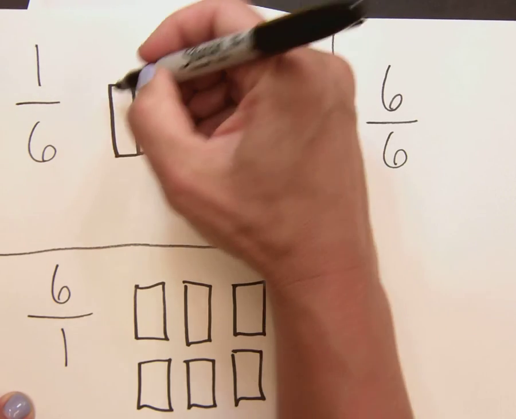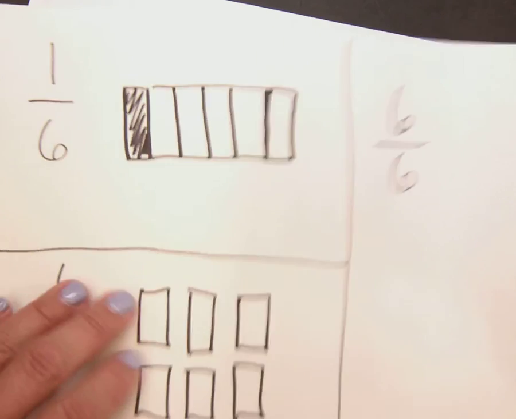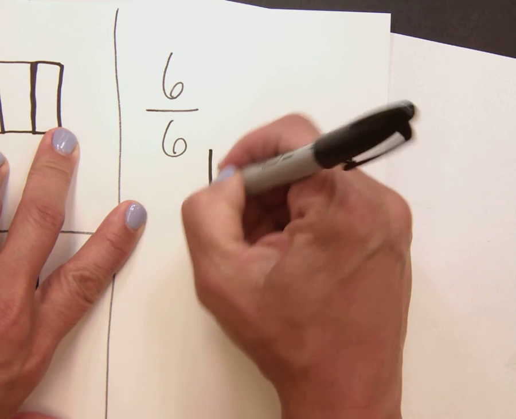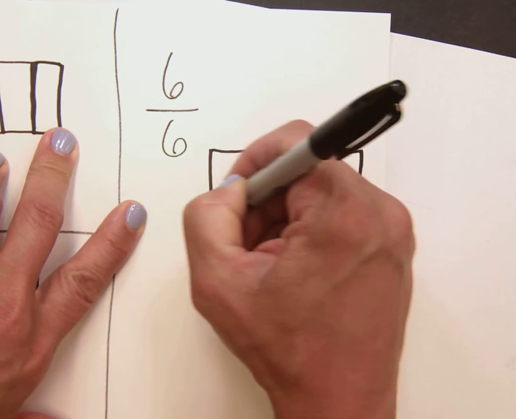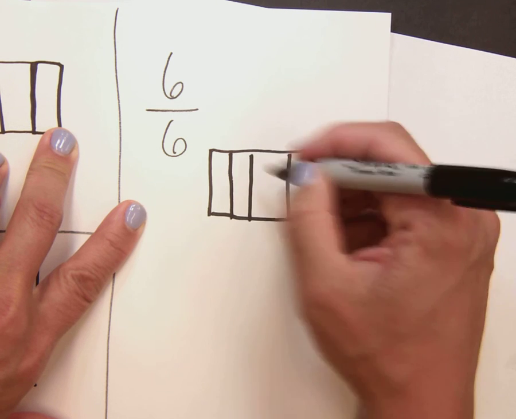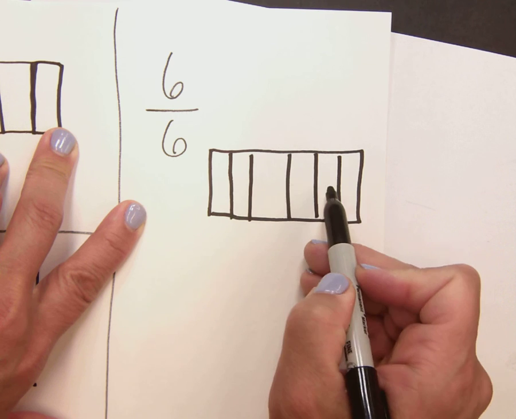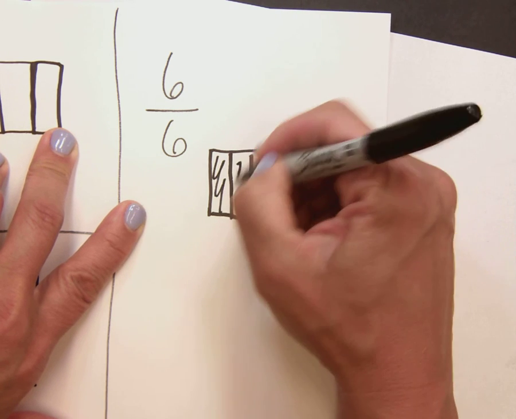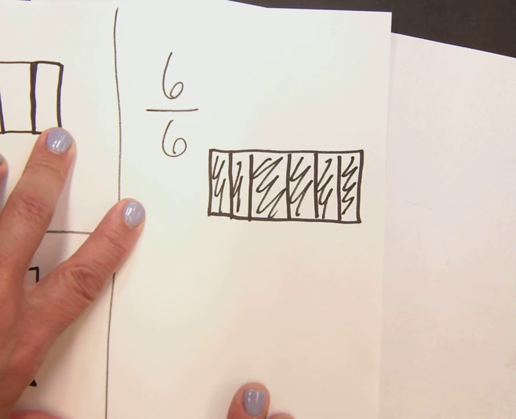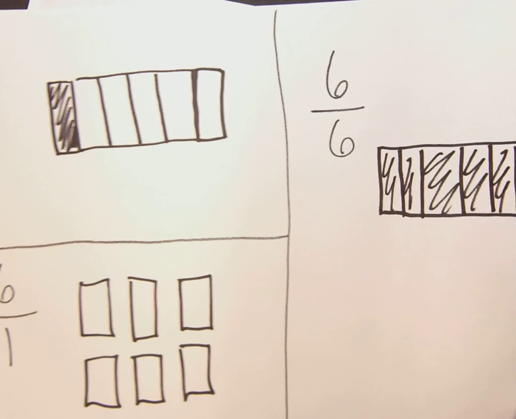And then I'm referring to 1 out of 6, so I'm going to shade in 1. That shows 1/6. And then finally 6/6, if they want to show 6/6, they can draw the same shape. Not exactly even, trying my best. 1, 2, 3, 4, 5, 6, and then they would shade in all. That would be 6/6. 6 equal parts, and we're referring to 6 out of the 6.